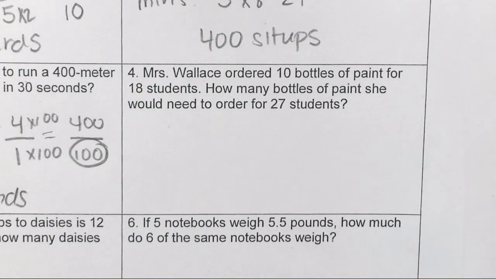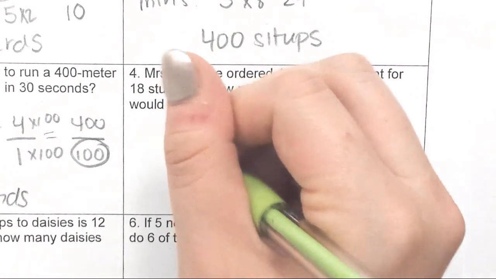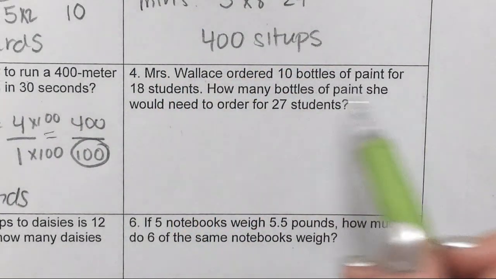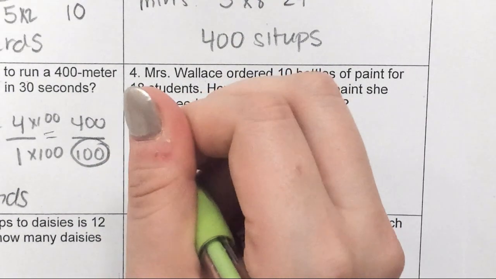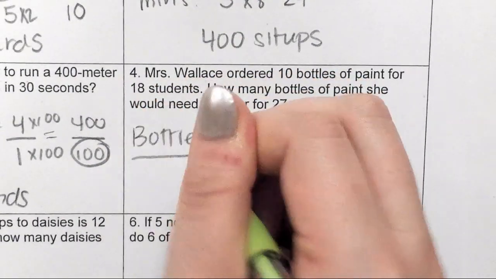Okay, number 4. Miss Wallace ordered 10 bottles of paint for 18 students. How many bottles of paint would she need? Sorry, that's not written correctly. Would she need to order for 27 students? Okay, so we're doing bottles to students now. Bottles came first, then students. So I'm going to write bottles over students.